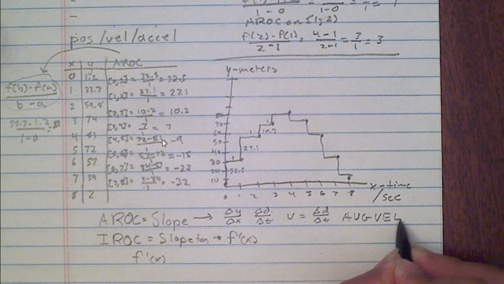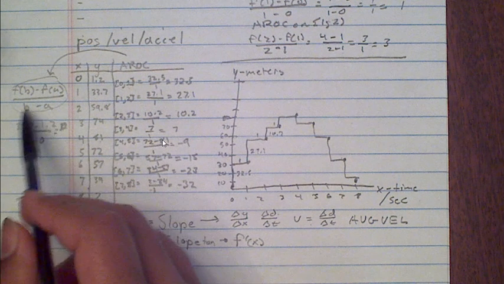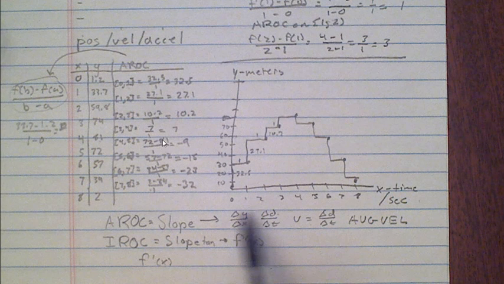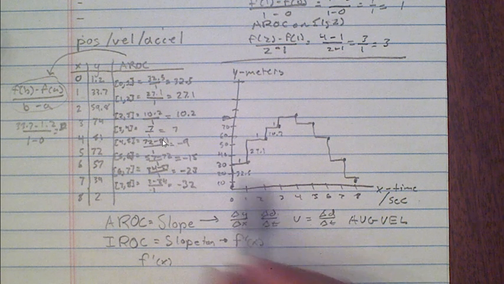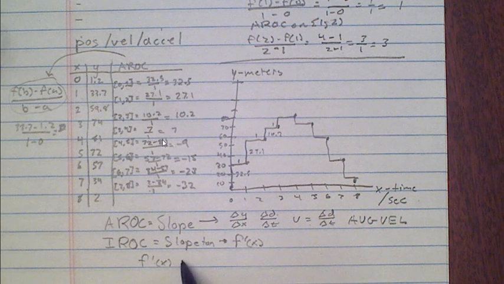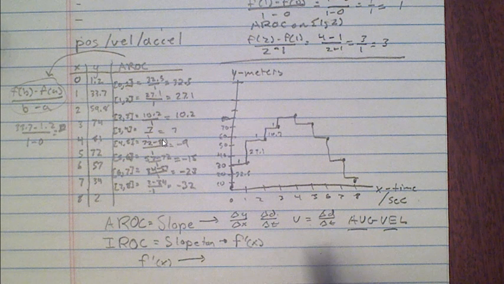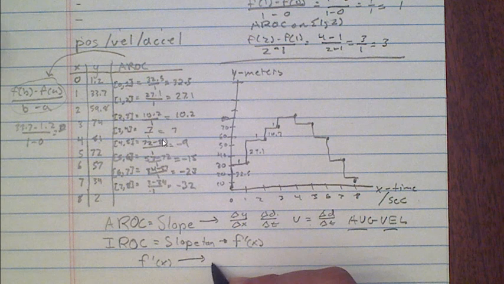So when you do f of b minus f of a over b minus a, you're actually calculating an average velocity, change in distance over change in time. Now, when I do an instantaneous rate of change, which is the slope of the tangent line, f prime of x, which we don't have a function for, but we will. We'll have a function here soon. That is not the average velocity. Alright? That's the instantaneous velocity.